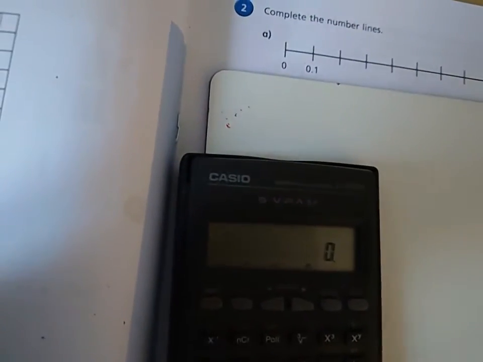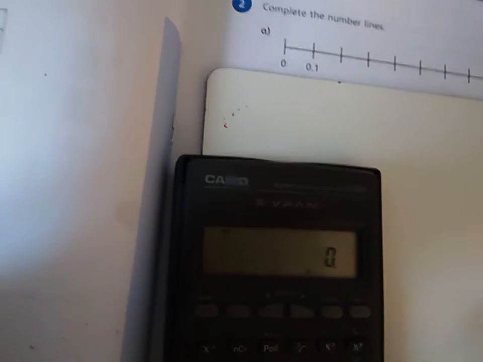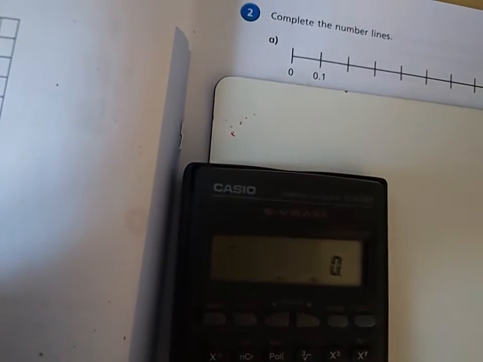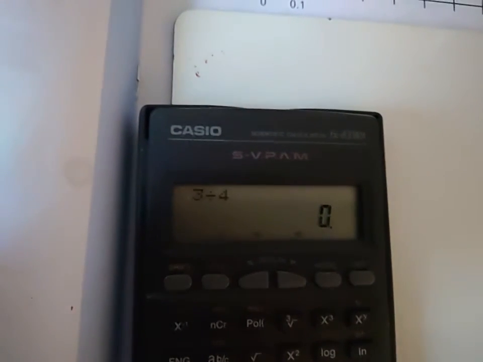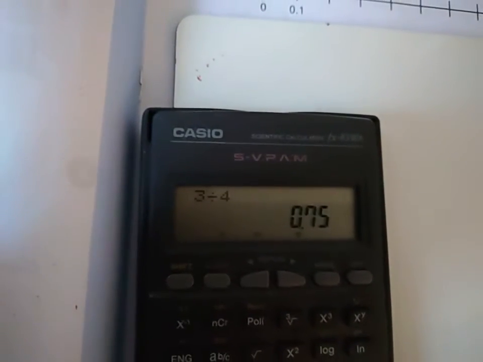So if I had, let's go for another one. Let's go for 3/4, which is 3 divided by 4. I should get 0.75. Okay, there we go. So that's all it is.